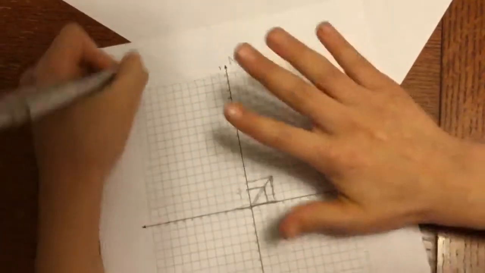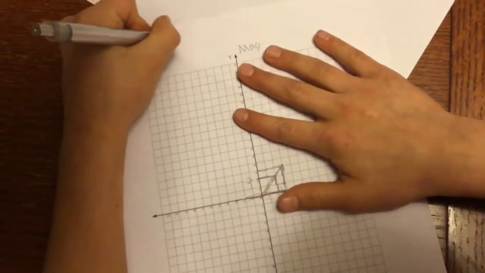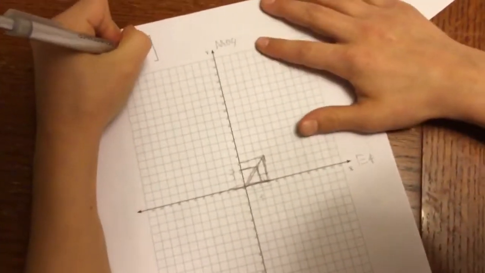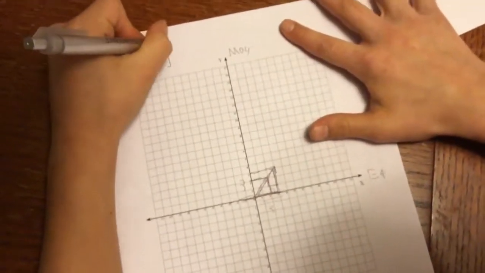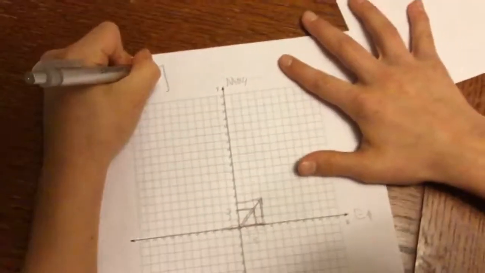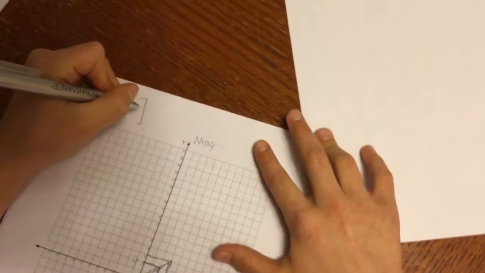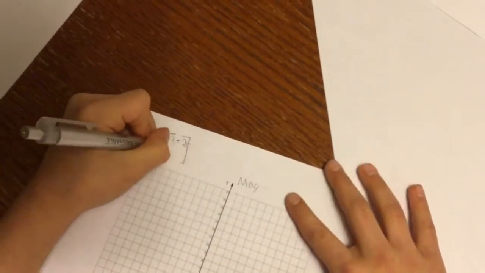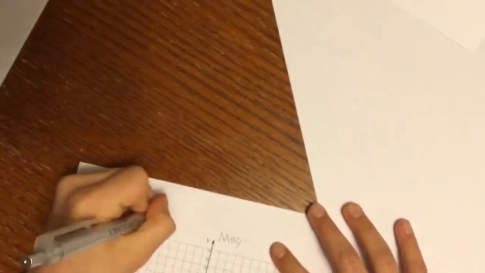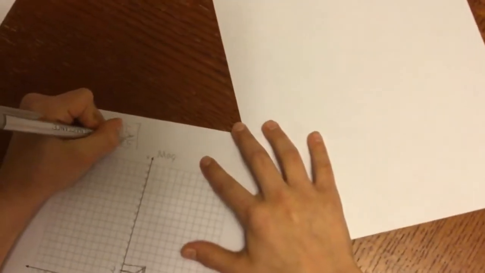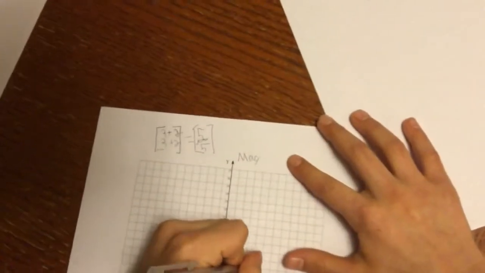Well, how you add vectors in column form is you add together each of the components. So this would be 3 plus 2, and it would have a y that's also 3 plus 2. So adding these 2 vectors together gives us the vector 5, 5.